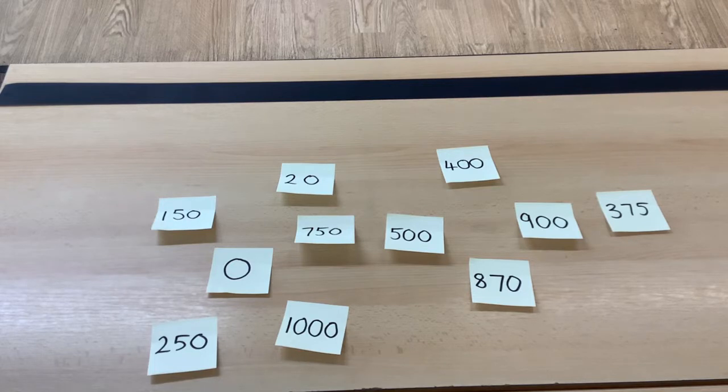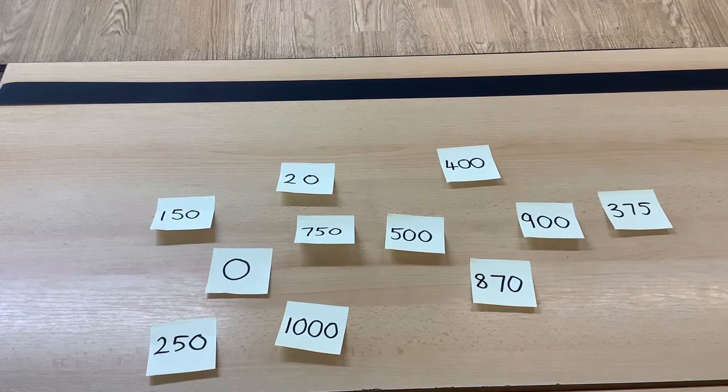Some of them are 1-digit numbers, some of them are 2-digit numbers, 3-digit numbers, and we've even got one 4-digit number. Pause the video and tell your adult what the numbers are on the table. We need to position the numbers on the number line as accurately as possible.